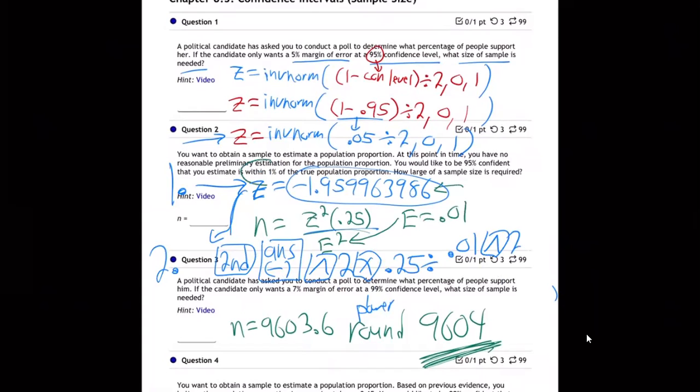Why? Because it comes from the 1%. That's your E. 1% is 0.01 decimal. And then hit enter right there at the end. So that's what you want to type in. Exactly those buttons. And you should come out with 9603.6, and you always round up. So in this case, round up to 9604.